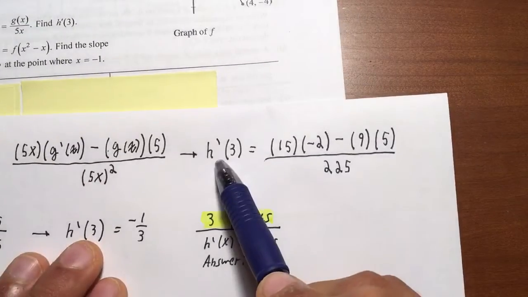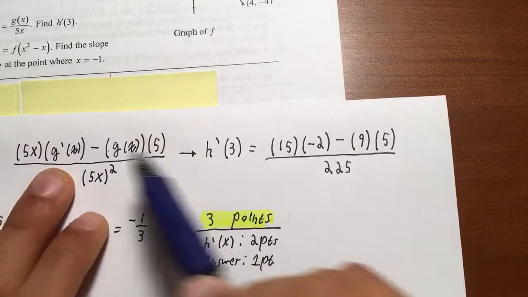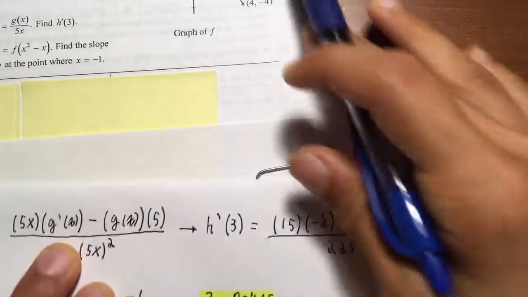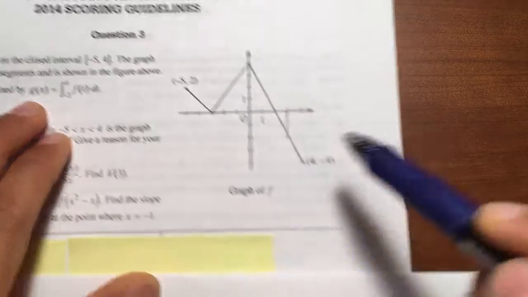Now, as far as evaluating, it's straight simple. 5 times 3, 15. G prime of 3. Well, we said before that g prime, or the derivative of g, is just equal to f itself, the undoing of the integral.